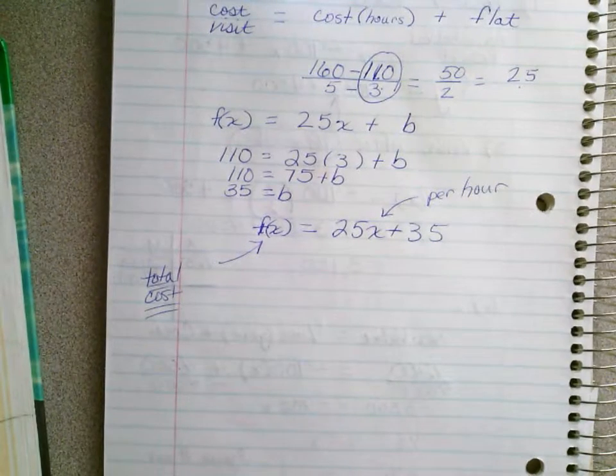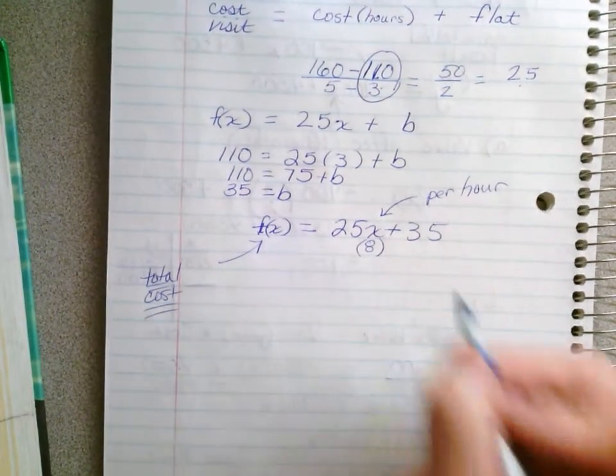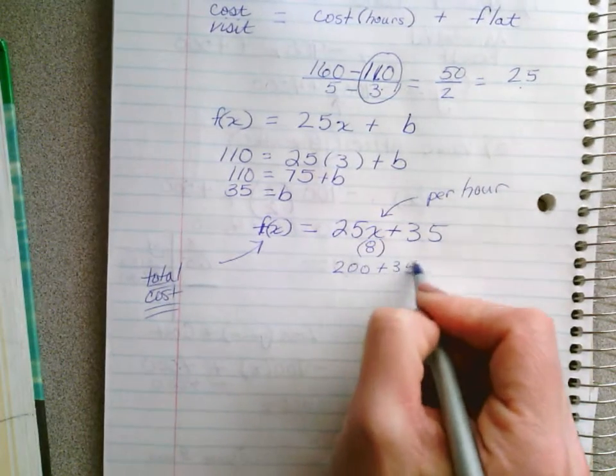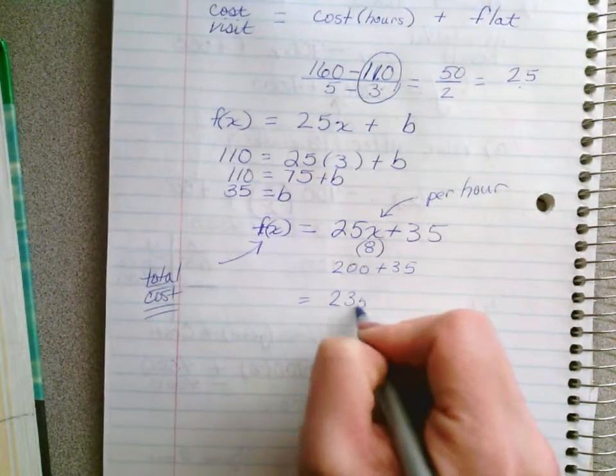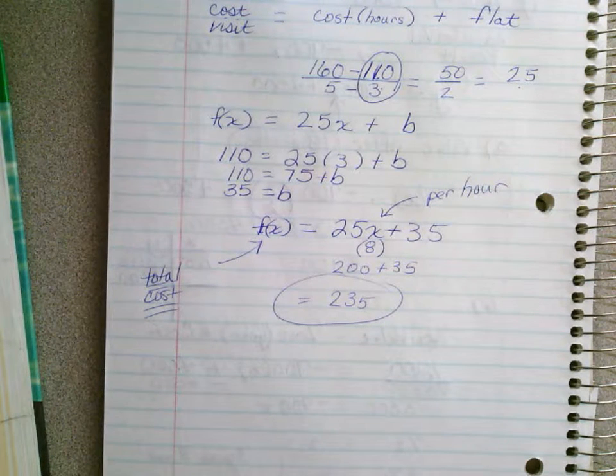The question is, how much would he charge for an 8-hour job? Well, now it's easy. Plug in my 8 hours, 200 added to 35, and I get my amount. But it's getting there that makes it difficult. It's just the getting there that makes it difficult.